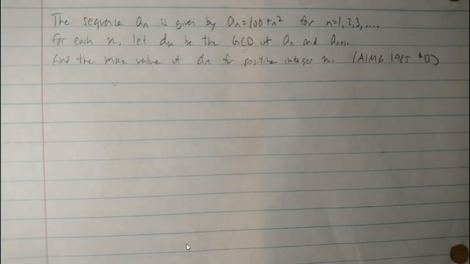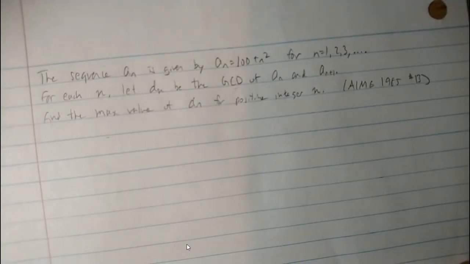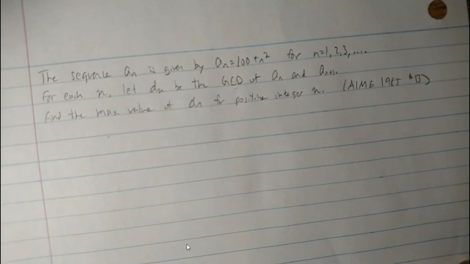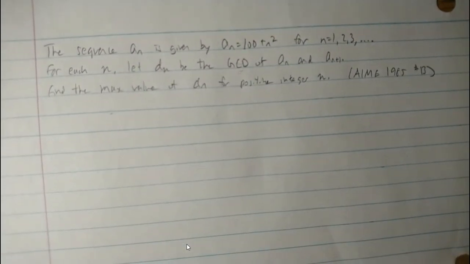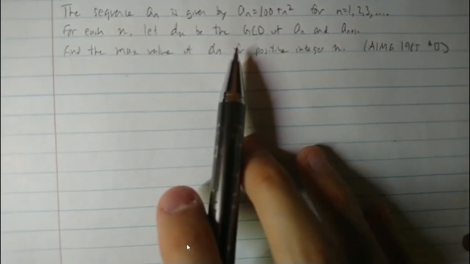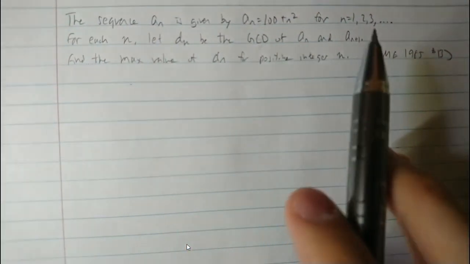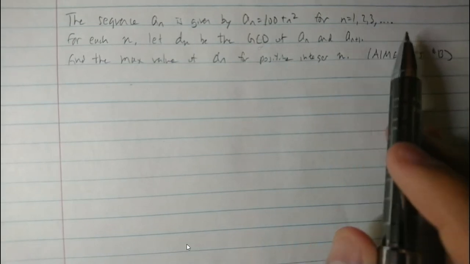For today's level up problem, we have a problem from 1985 AIME. It is number 13. That means it is one of the harder questions on that 15 question test. The problem is, the sequence a sub n is given by a sub n equals 100 plus n squared for n equals 1, 2, 3, etc.